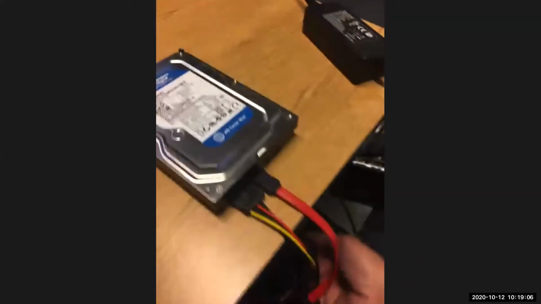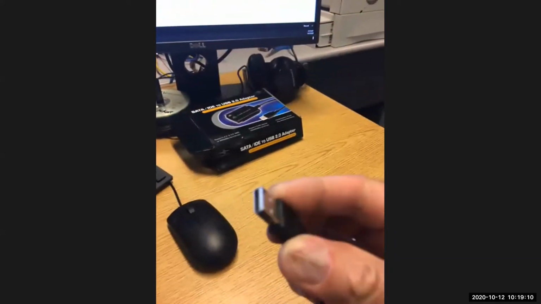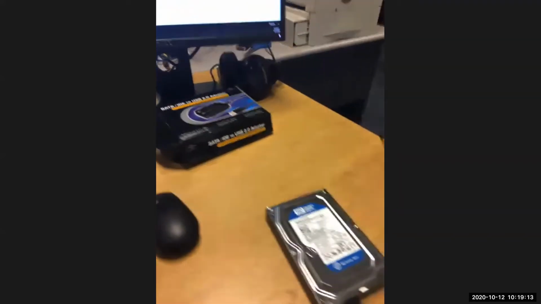Okay, so this thing's all plugged in at this point. This end is just a standard USB connector, for data. So I'm going to plug that into the computer.